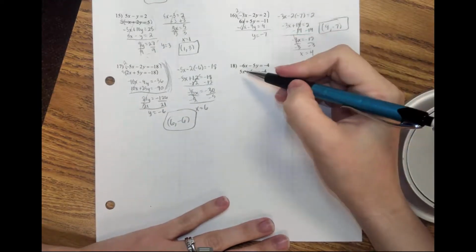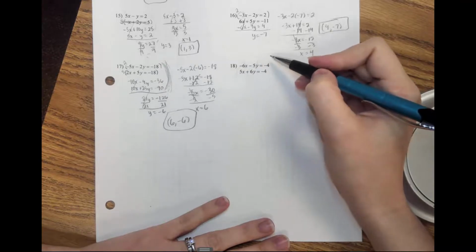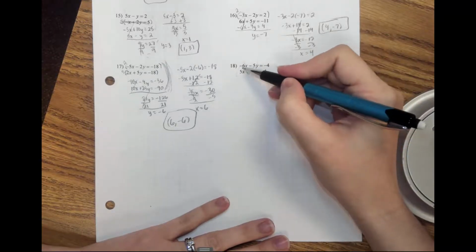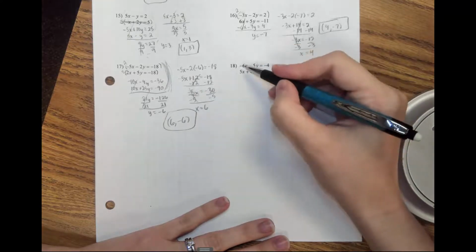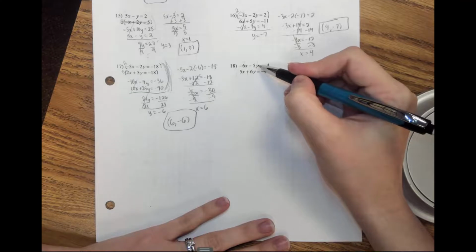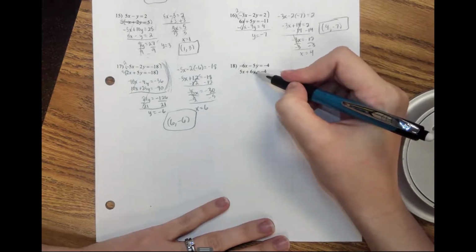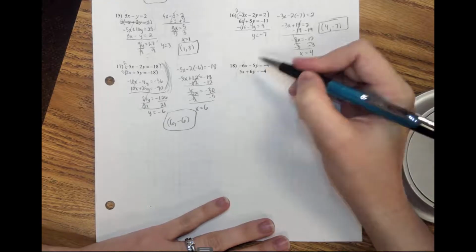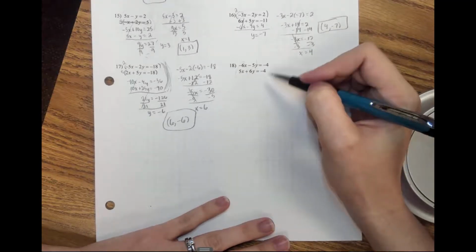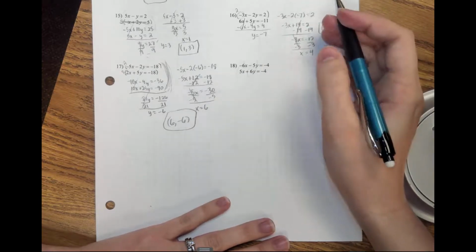18. So this is a similar thing as 17. In both cases, we would try to get 30. But I didn't point this out on 17. If you try to get 30 for x, you do 5 and 6. If we tried to get 30 for y, though, we'd have to do the opposite and times the first one by 6 and the second one by 5. So make sure you're paying attention to which one you're trying to eliminate. You wouldn't want to accidentally multiply them both by 5 or multiply them both by 6.